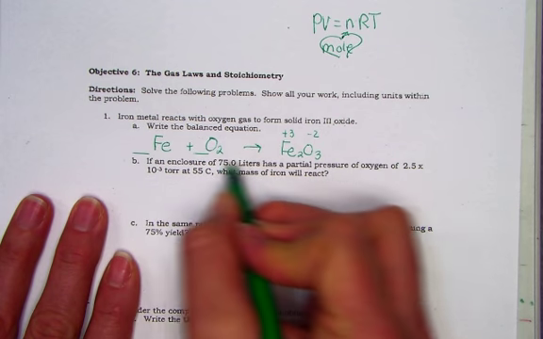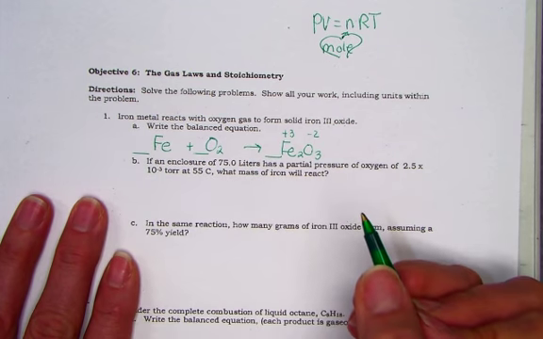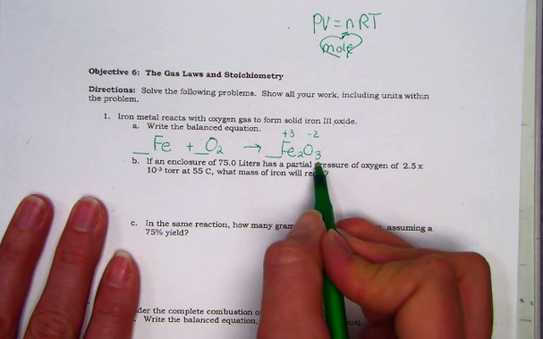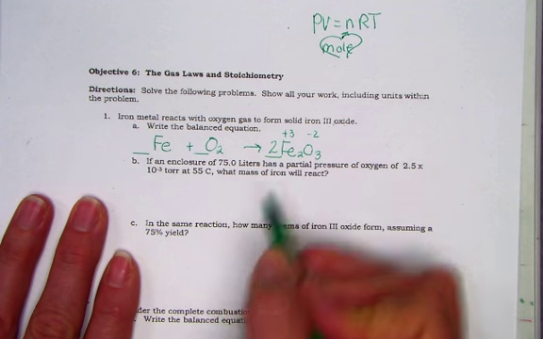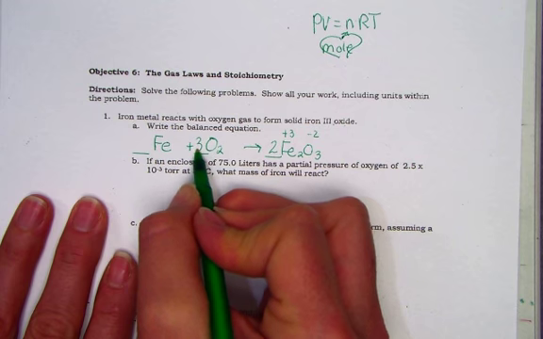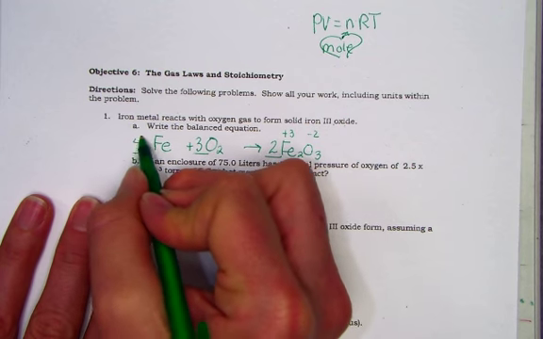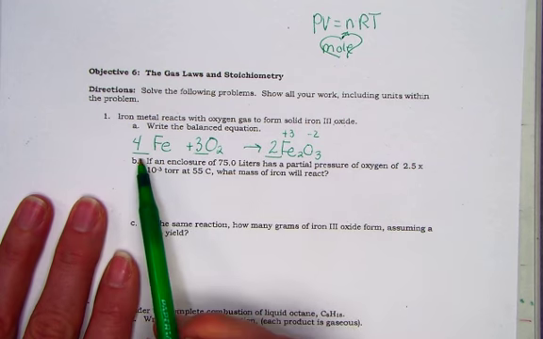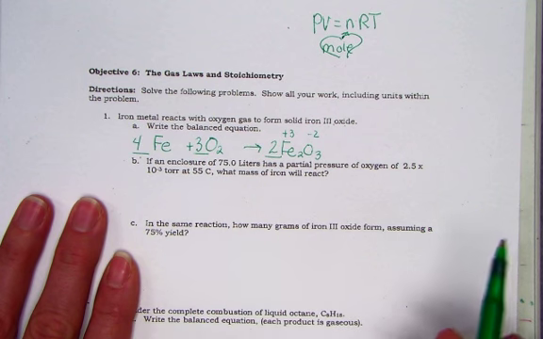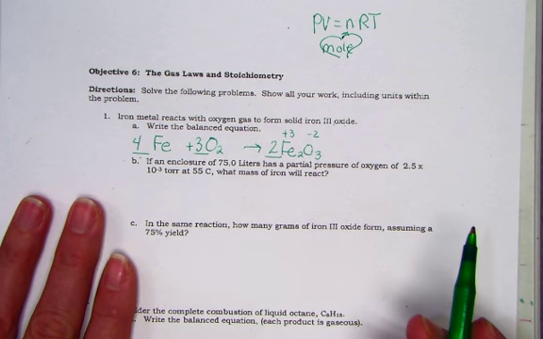When we balance our equation, we get the stoichiometric ratio. I have an odd number of oxygens on the right-hand side, so I'll know to double, giving me a 3 in front of the oxygen and a 4 in front of the iron. So we have a 4:3:2 stoichiometric ratio.